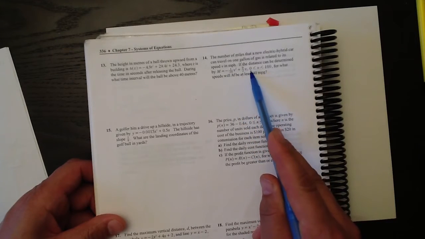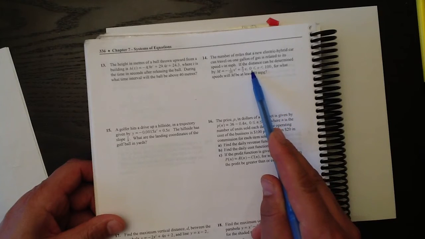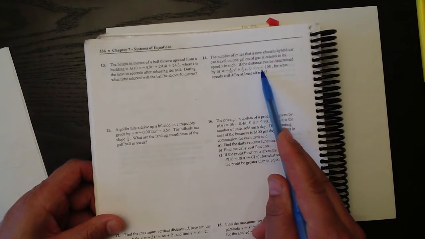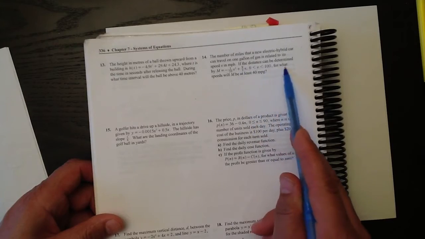This is here to confuse you here. The velocity has to be between 0 and 100. Of course it has to be above 0. You can't have negative velocity, in this case anyway. And in this case they set the upper limit of 100, which is actually quite irrelevant. Anyways, for what speeds will m be at least 40 miles per gallon?